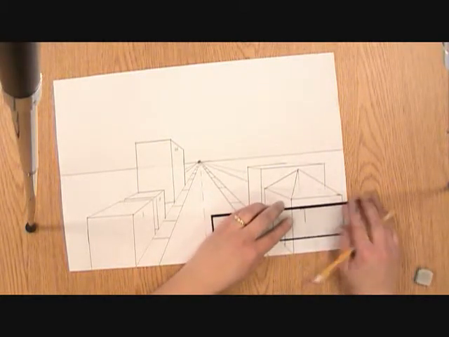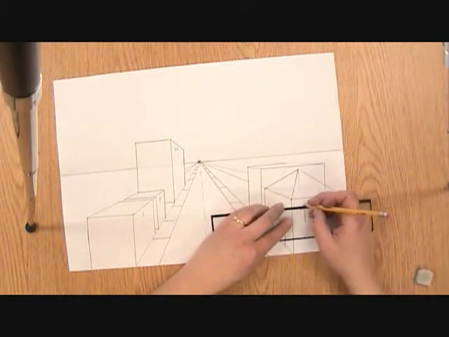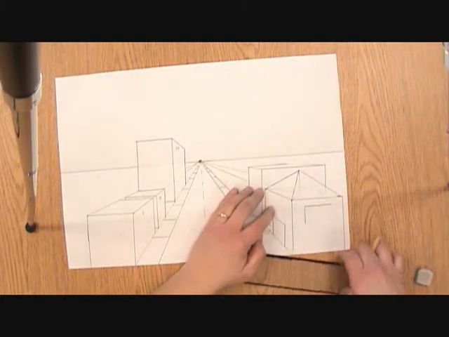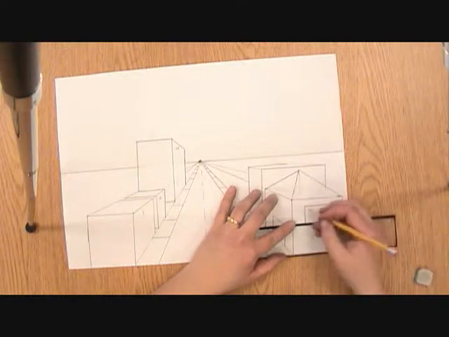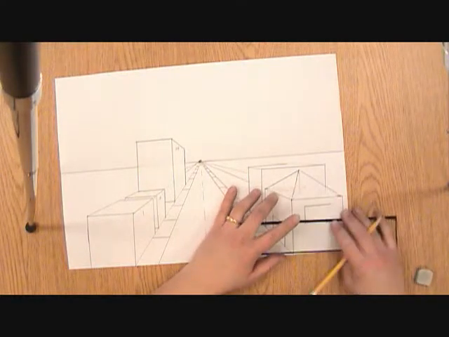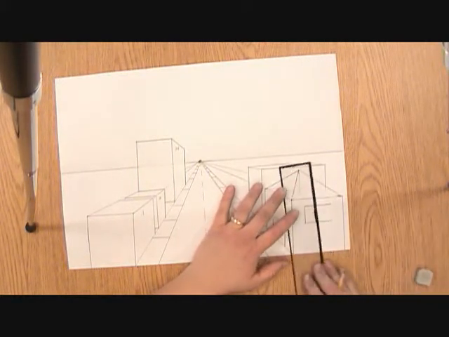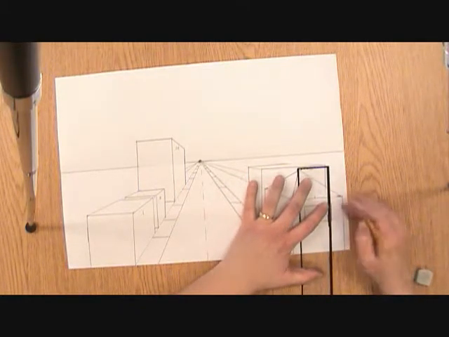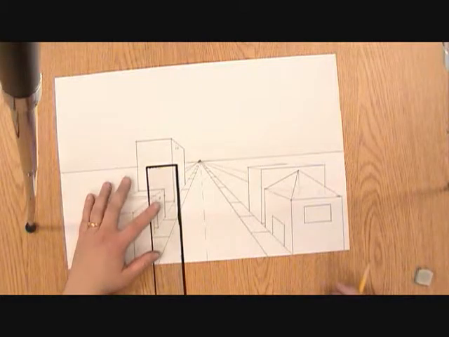Horizontal line for the top of the building, horizontal line for the top of the window. Horizontal line for the bottom of the building, horizontal line for the bottom of the window. Vertical line for the side of the building, vertical line for the side of the window. Okay, like so.